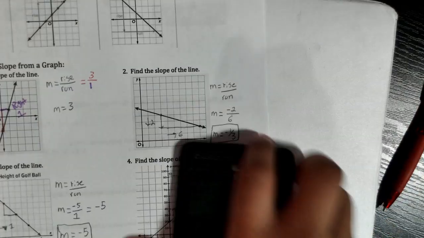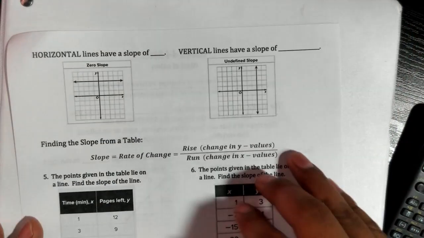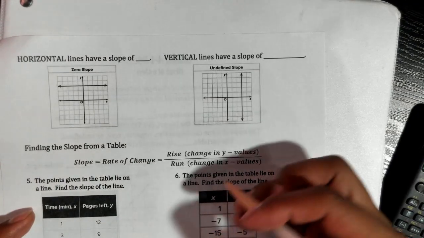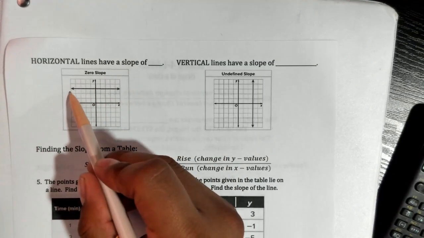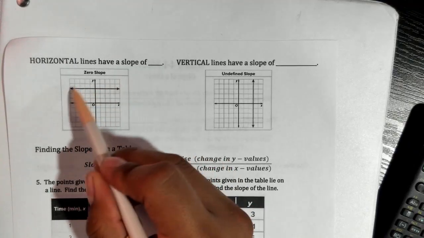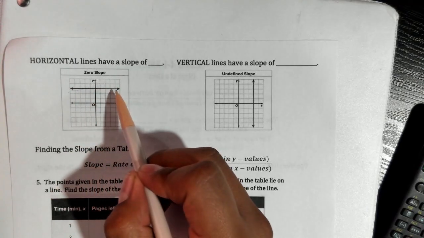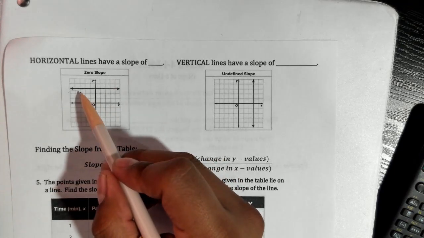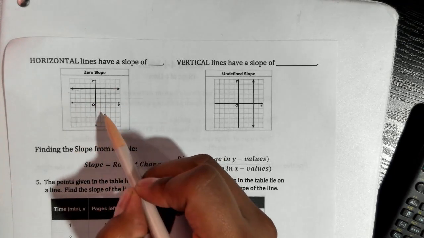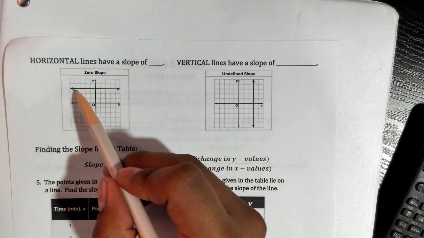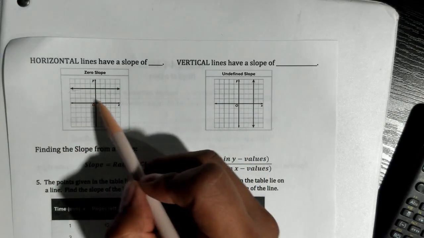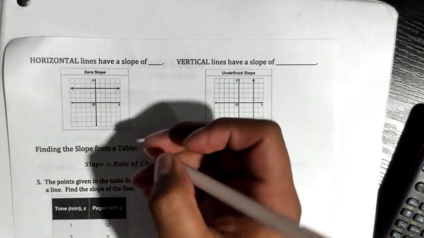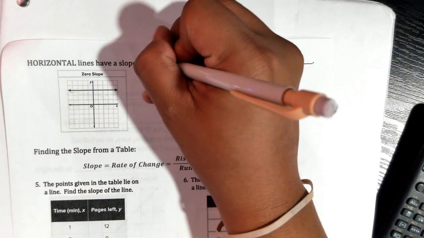Okay, back page. We have horizontal lines have a slope and vertical line. So we're looking at this line right here. See how it's a horizontal line? We're used to seeing our lines go across our page with a positive slope, or a line that goes down with a negative slope. But with these guys here, when you see anything that looks like this guy here, where it's a horizontal line, you must know that the slope of the line is 0.